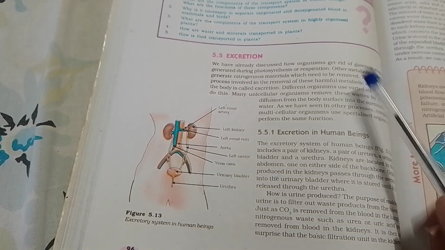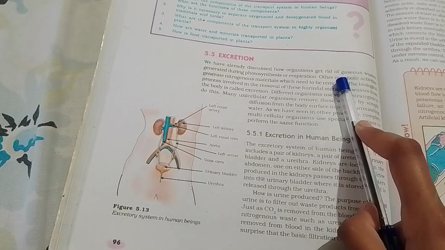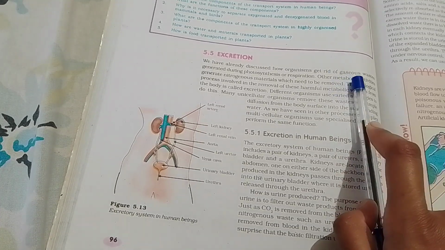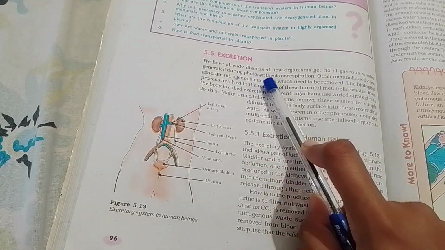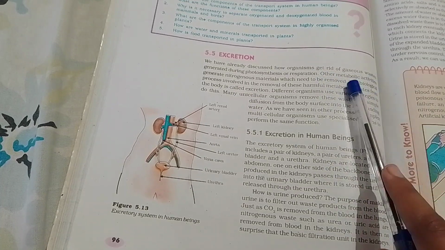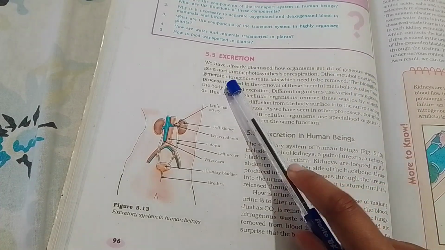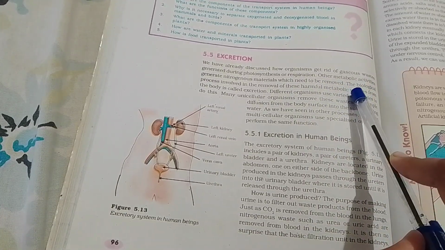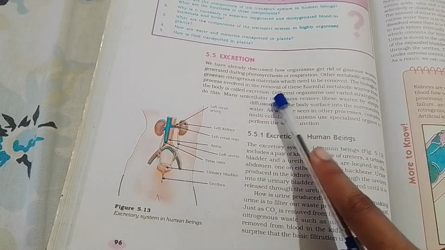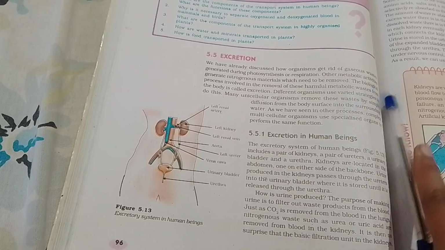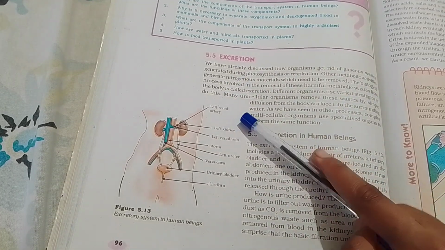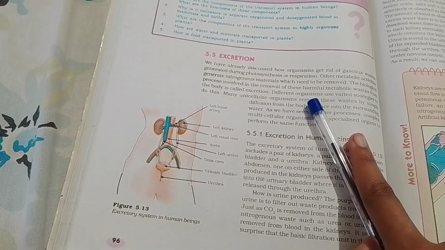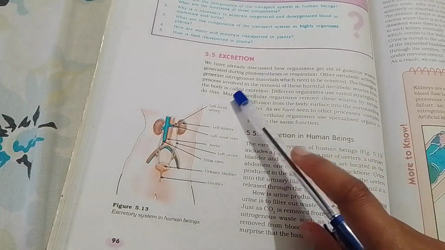So let's begin. We have already discussed how organisms get rid of gaseous wastage generated during photosynthesis or respiration. Other metabolic activities generate nitrogenous materials which need to be removed. The biological process involved in the removal of these harmful metabolic wastes from the body is called excretion. Different organisms use varied strategies to do this.